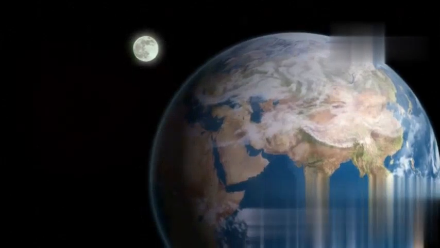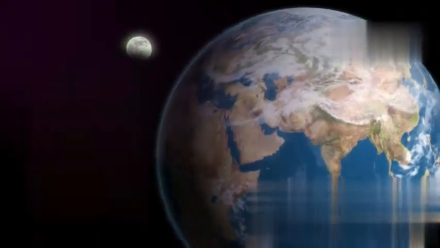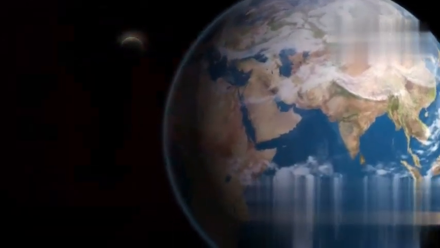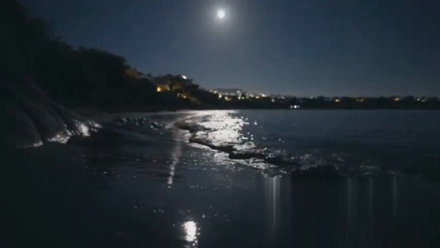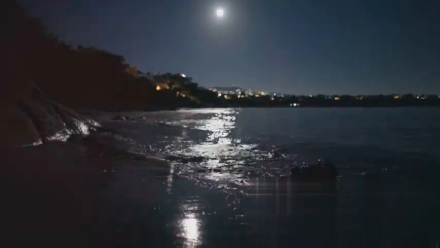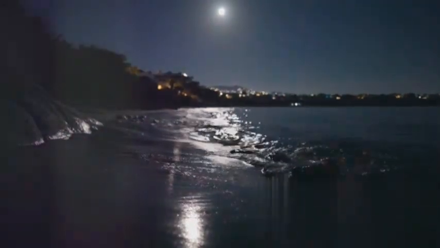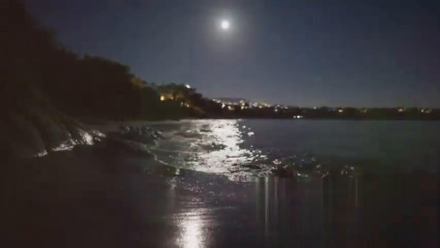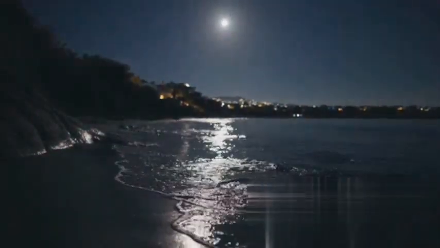Without the Moon, the Earth's axis might have wobbled more dramatically, leading to severe and unpredictable climate changes. The tides, caused by the Moon's gravitational pull, played a crucial role in the development of life in Earth's early oceans. These tidal movements helped to mix the ocean's waters, distributing nutrients and creating environments where early life forms could thrive. The Moon's influence on the tides also contributed to the gradual shaping of the Earth's coastlines, which would become important habitats for future life forms.